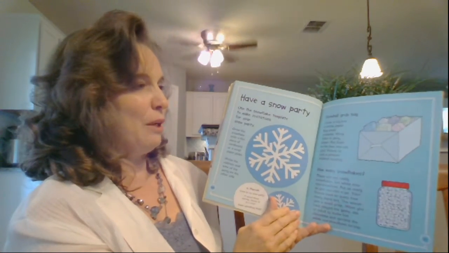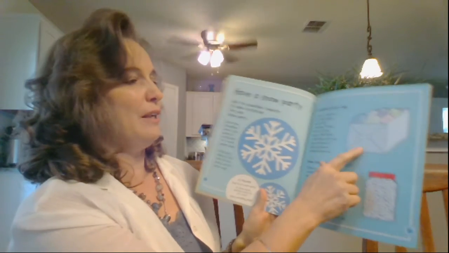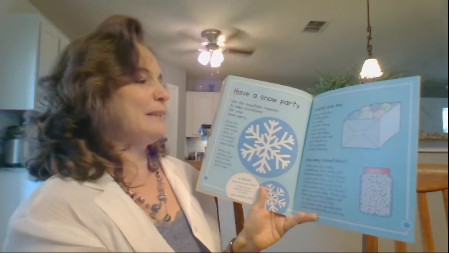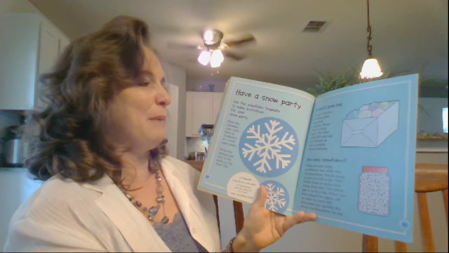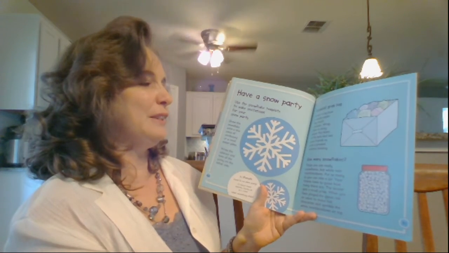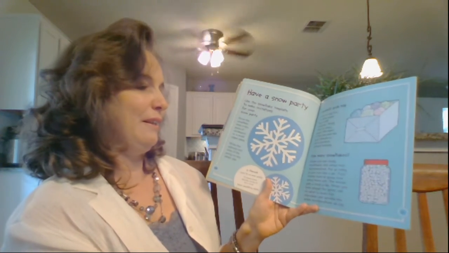Wear something white. And they said you could do a snowball grab bag. Cover a big box in white paper. Buy small presents and wrap them in shiny paper. Put them in the box and ask your friends to pick out something without looking.